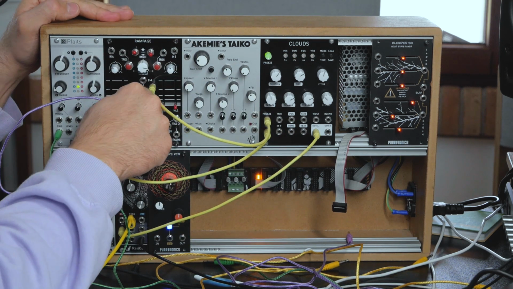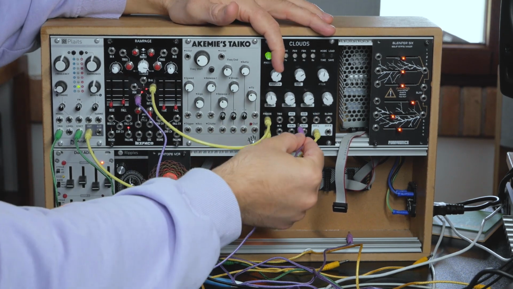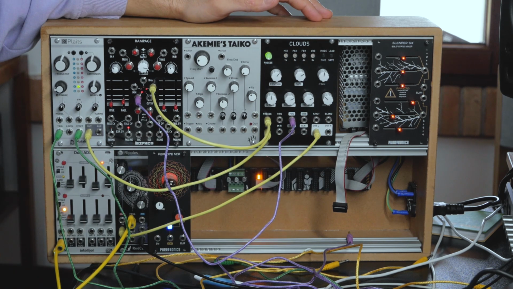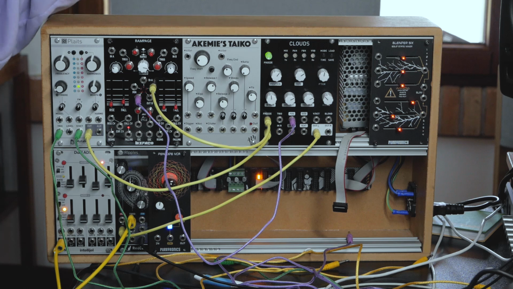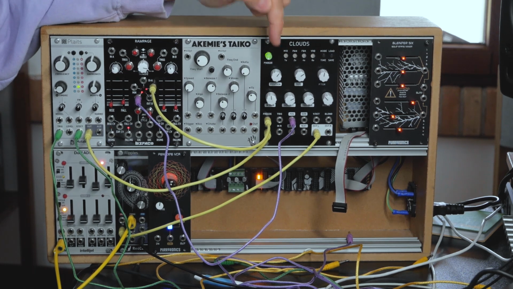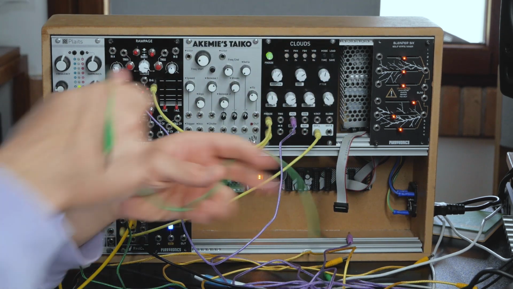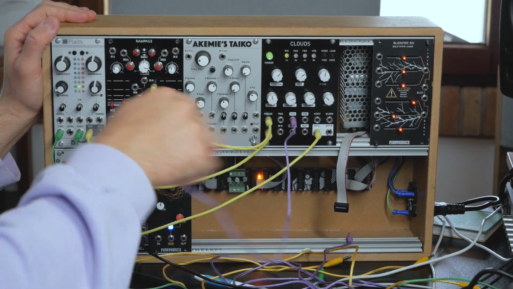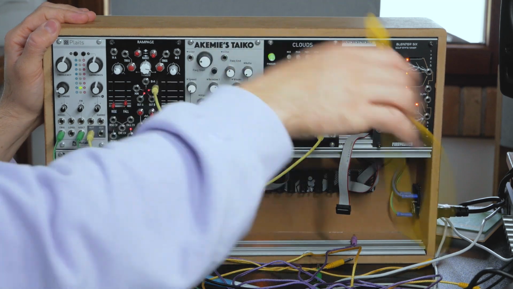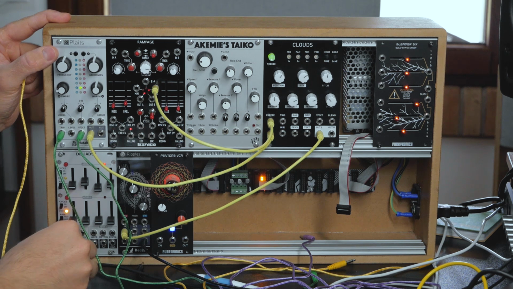Also, let's send an envelope to the position knob on Clouds. So the length, the position of the grain sampled changes, and also we can do that for the size. So let's use, instead of this cable, I use this and change, because this, let me explain, just 1 second.